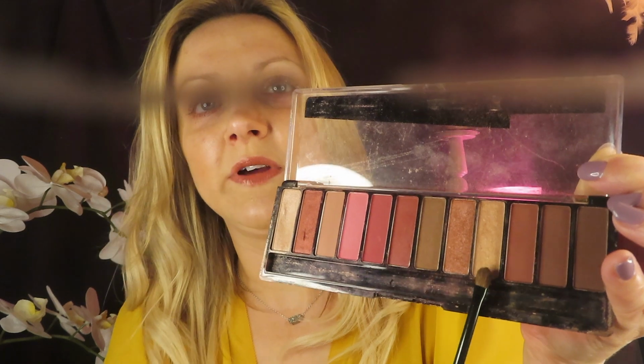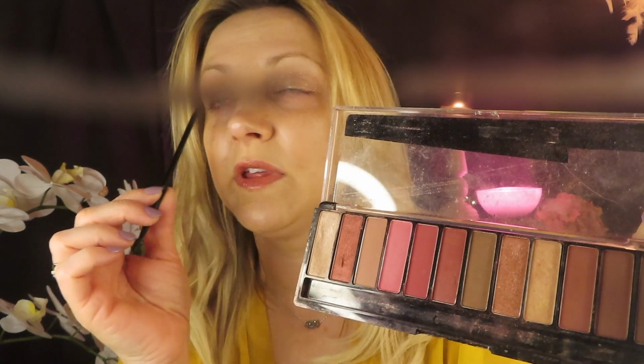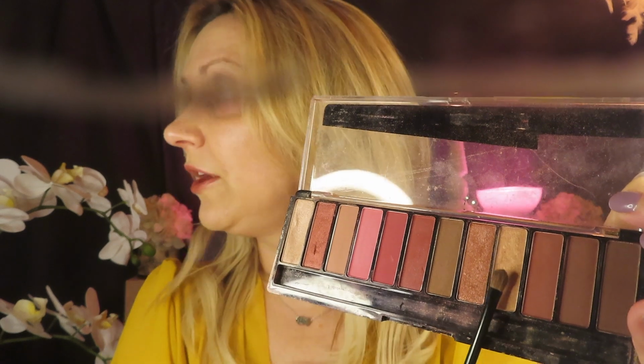We can do maybe the brighter one for the front of the lid, and then the lighter one right below her brows. So we'll take this, and blending is incredibly important. We will take this darker shade. Go ahead and close your eyes, and we're going to get this in the crease of the eye. Next eye. And then we will blend it gently together.